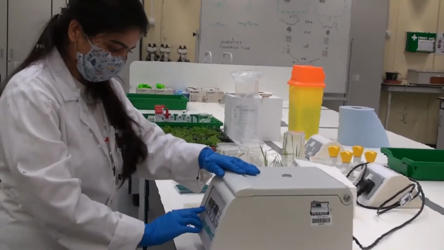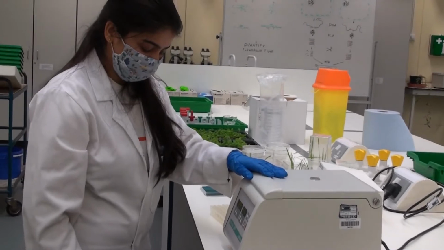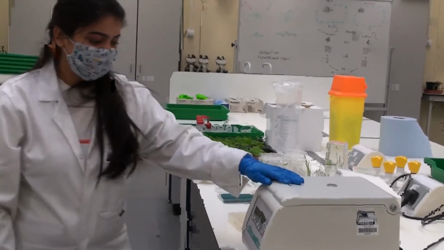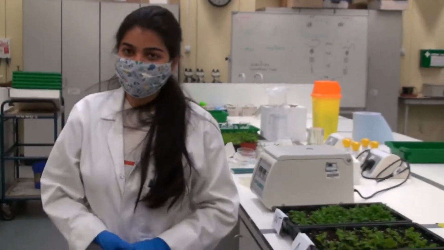So same rotation, 8000 for 1 minute. And then once we get the DNA, we'll prepare it for the PCR reaction.